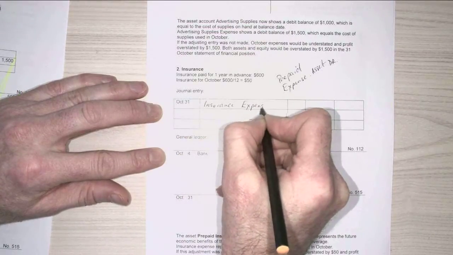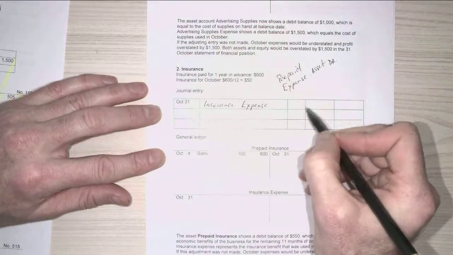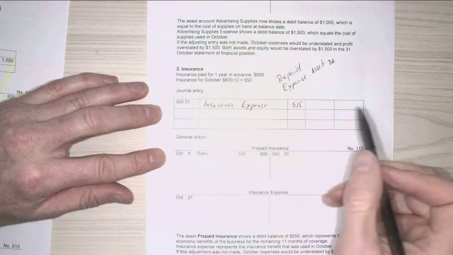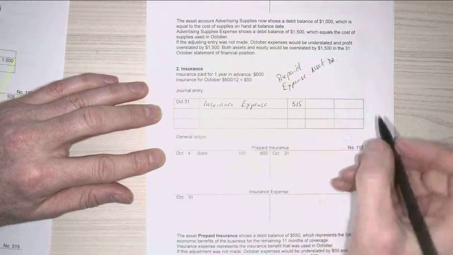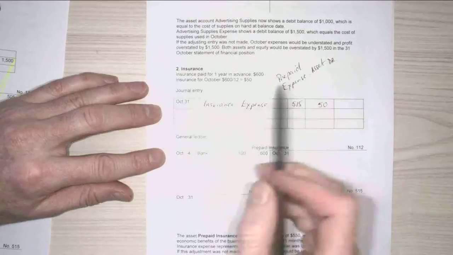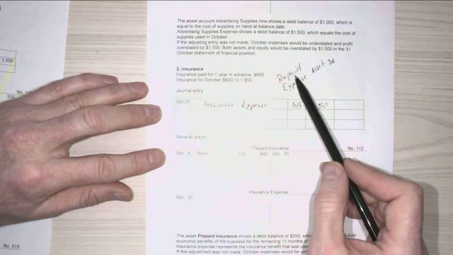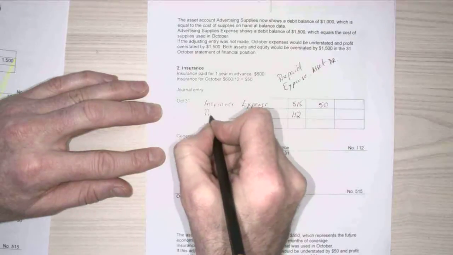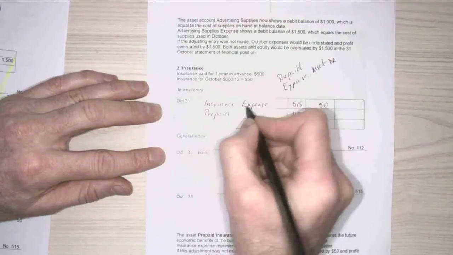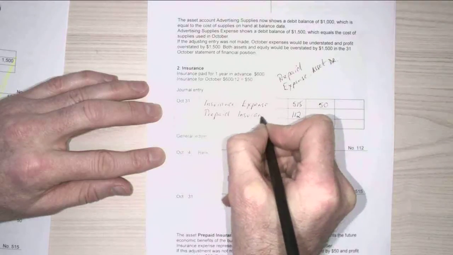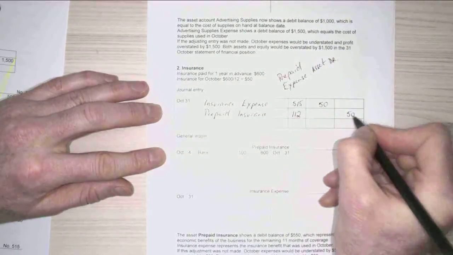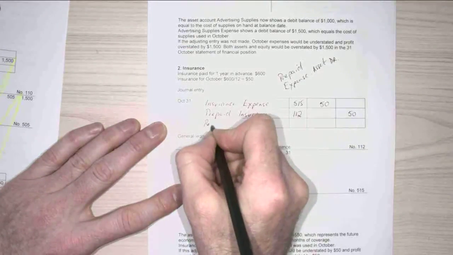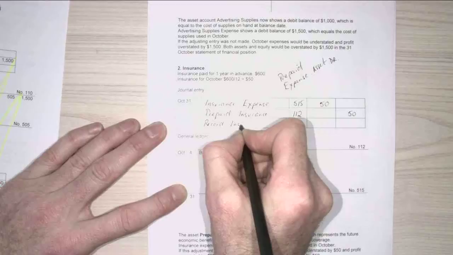From the chart of accounts, can someone tell me what the insurance expense account number is? 515. Beautiful. And we're adjusting it for $50. That means now that my prepaid insurance, which is account number 112, is going to be adjusted downwards by $50. And record insurance used.